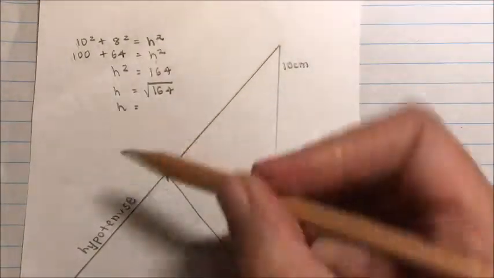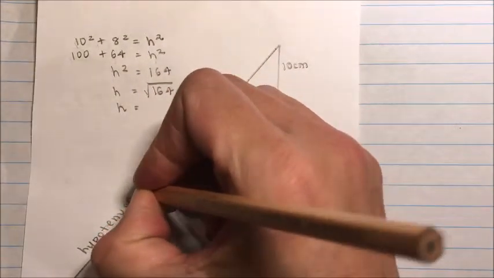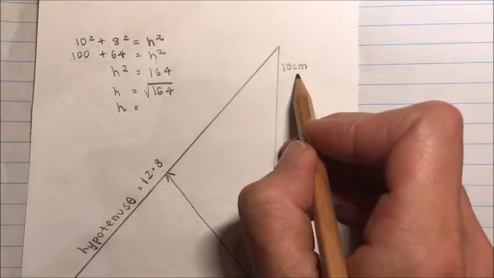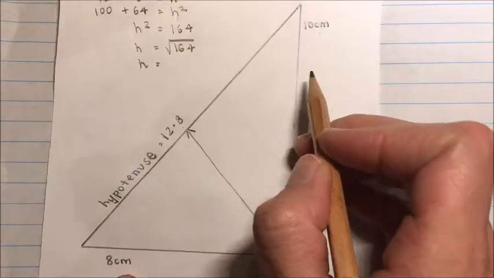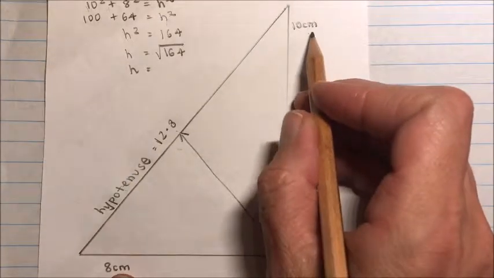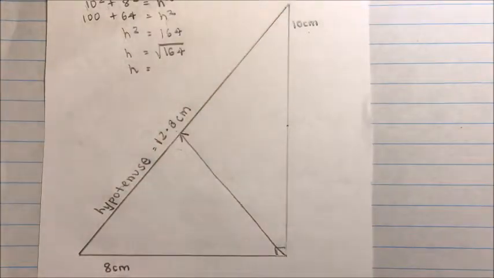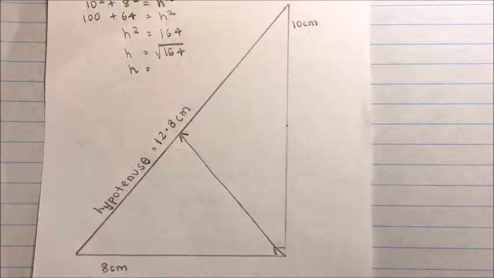So it equals 12.8. And let's remember we're working in centimetres: 8 centimetres, 10 centimetres, 12.8 centimetres. Terrific.